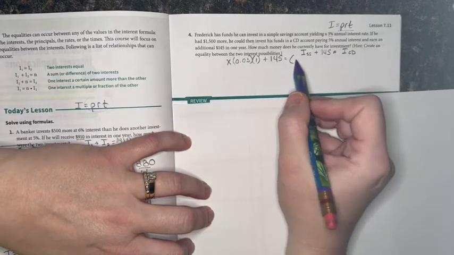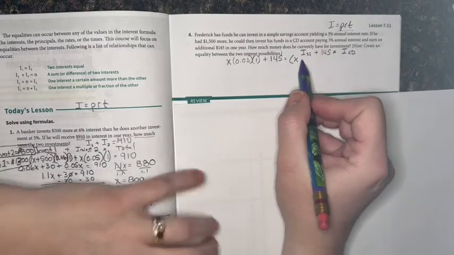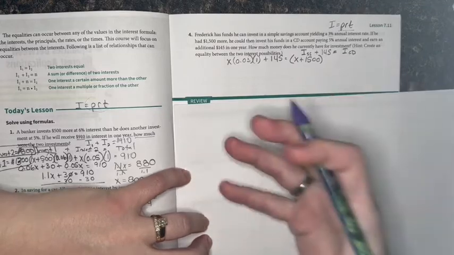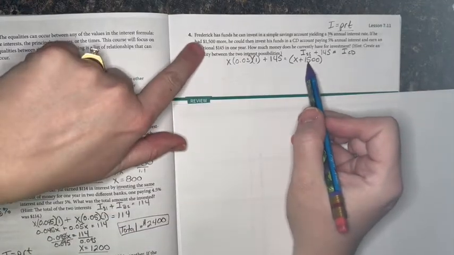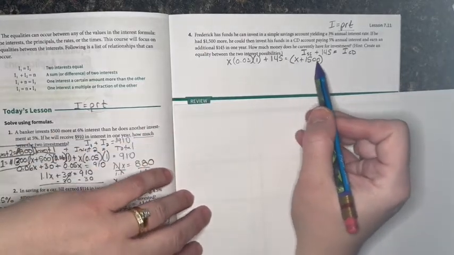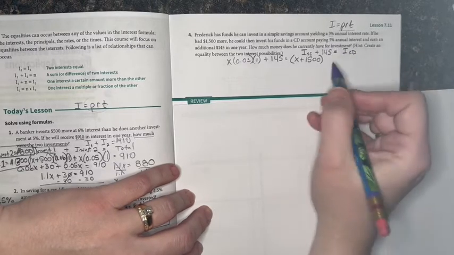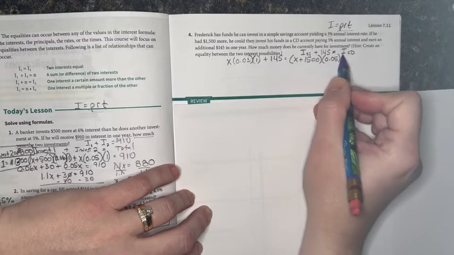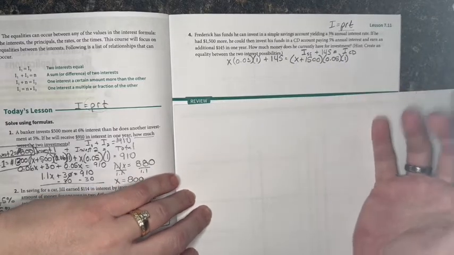But we know that to buy the CD, he would need the amount of money he has now, plus that $1,500 extra dollars, right? He doesn't have enough to buy the CD. He needs $1,500 more. So it's whatever he has now, plus $1,500 is what he would have put in the CD. What is the rate for the CD? Well, it's 5%, so 0.05. And again, we have 1 year.